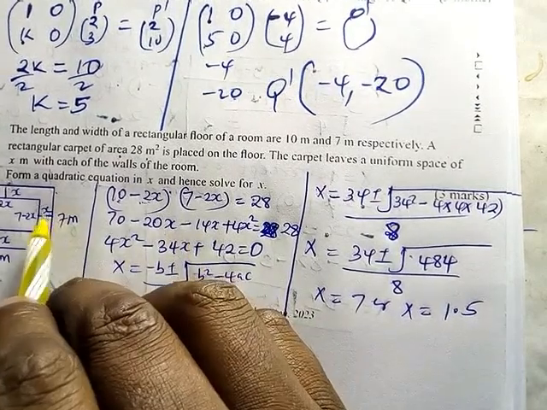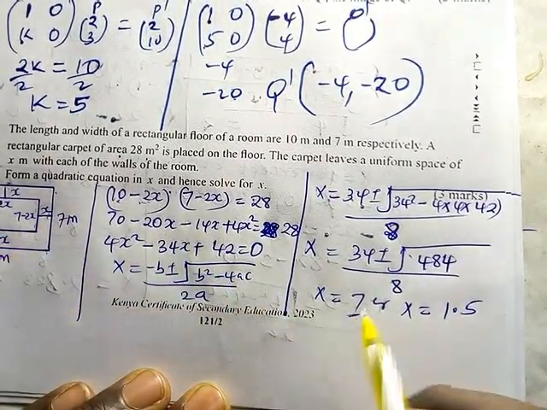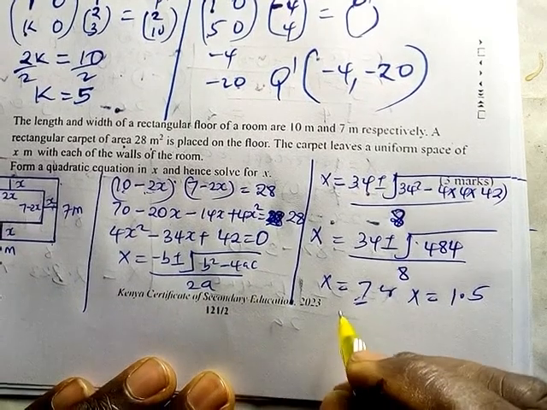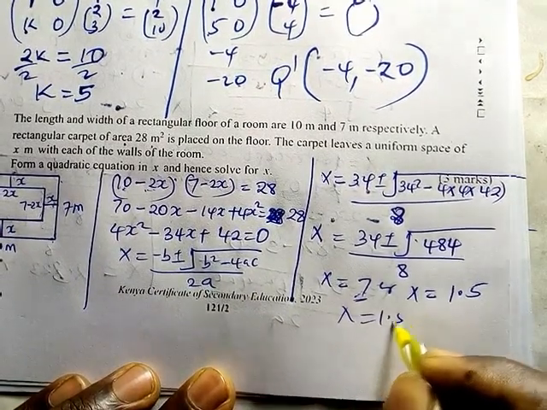So this value of x cannot be 7. So you ignore 7, and now the value of x is equal to 1.5.